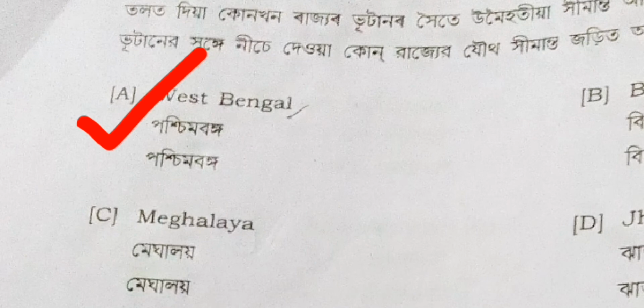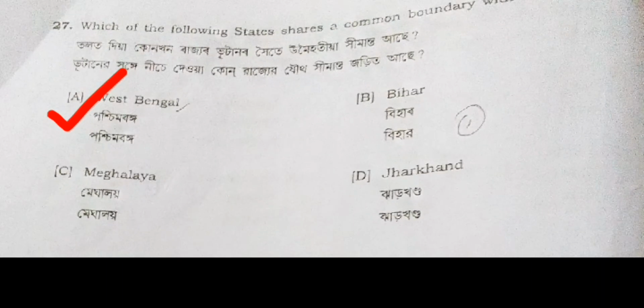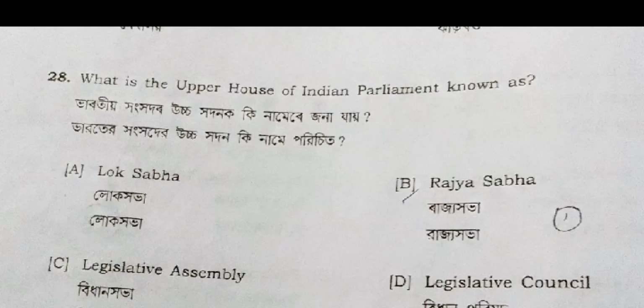Next question is, what is the upper house of Indian Parliament known as? A. Is it Lok Sabha, B. Is it Rajya Sabha, C. Legislative Assembly, or is it D. Legislative Council? The option is B, which is Rajya Sabha.